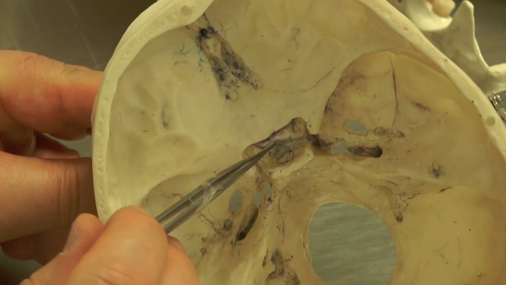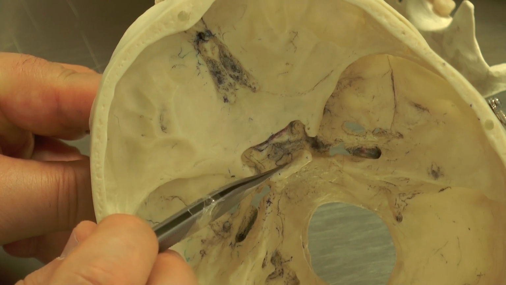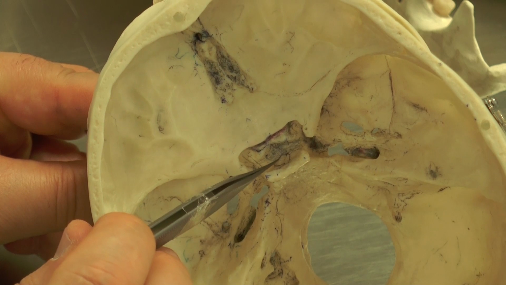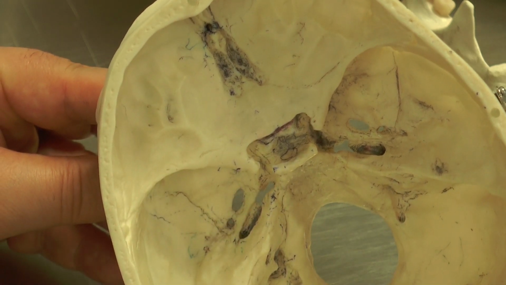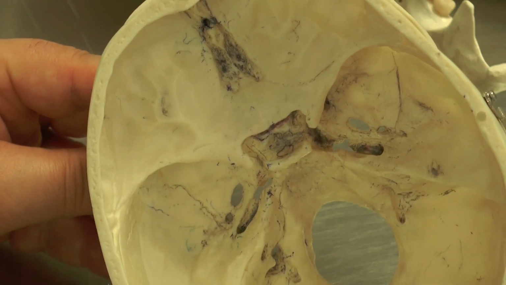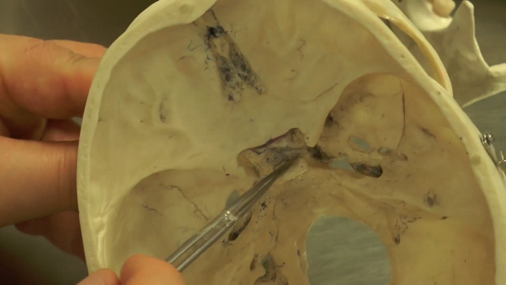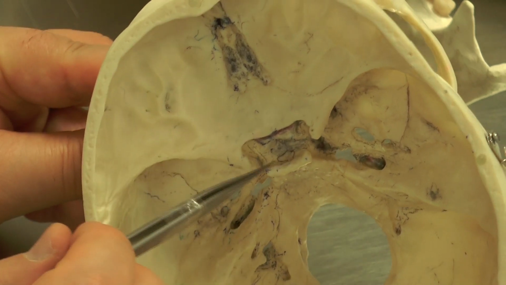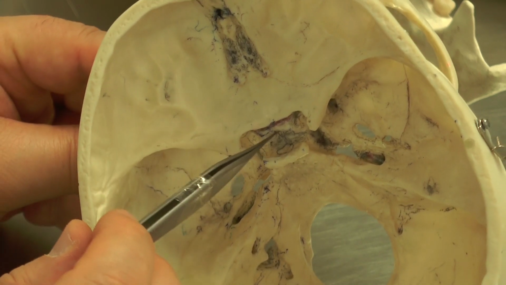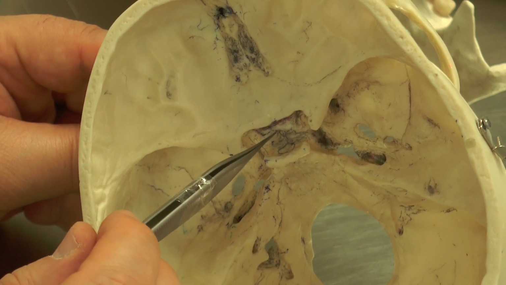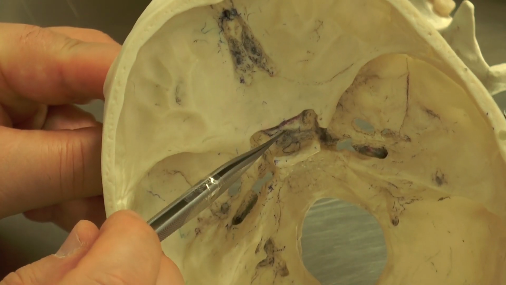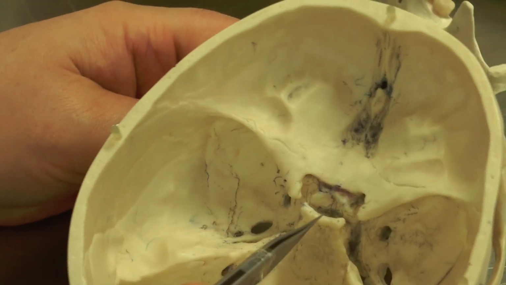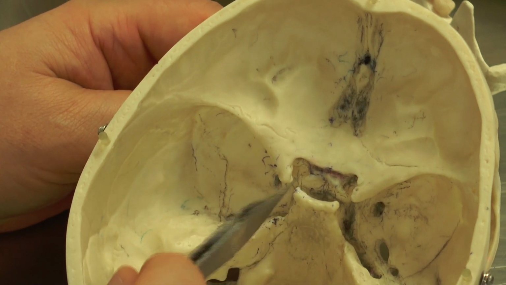So basically, this is a saddle-shaped structure, and this saddle resembles a Turkish saddle. They call it the Turkish saddle, and this Turkish saddle is called the sella turcica. It is composed of the dorsum sellae, fossa hypophysialis, and tuberculum sellae at the front here. So this whole thing resembles a saddle, referred to as the Turkish saddle. All right, and basically this is located in the body of the sphenoid.